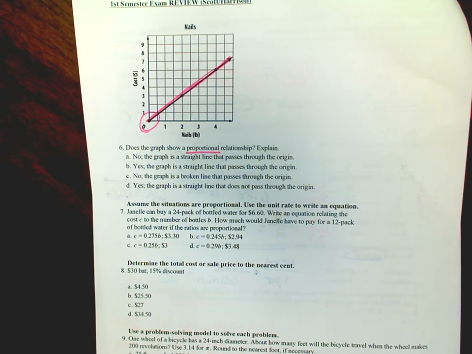Okay? So A, no, the graph is straight line that passes through the origin. B, yes, the graph is straight line that passes through the origin. C, no, the graph is broken line that passes through the origin. D, yes, the graph is straight line that does not pass through the origin.